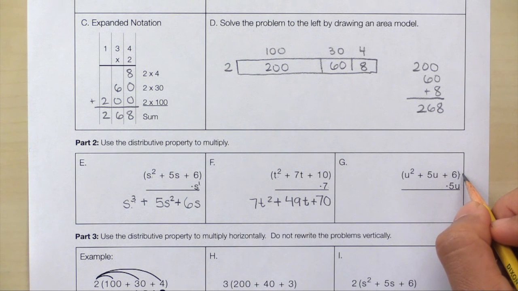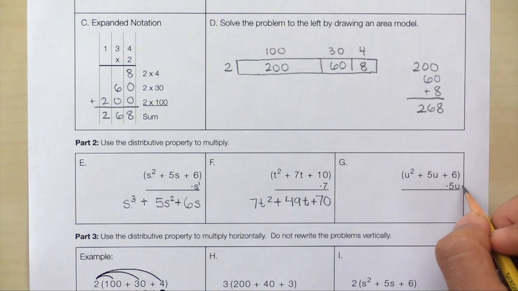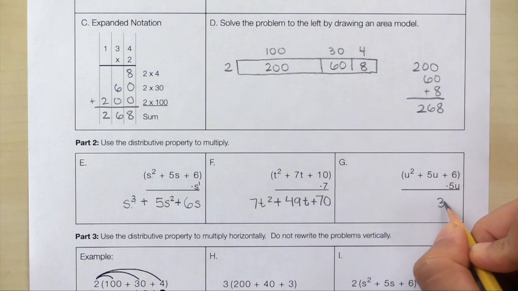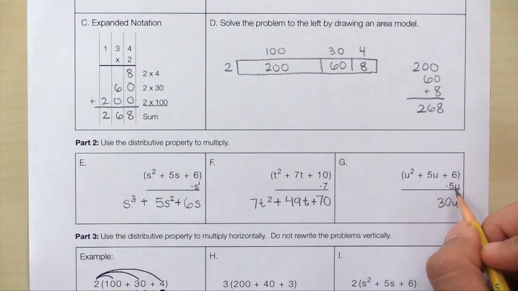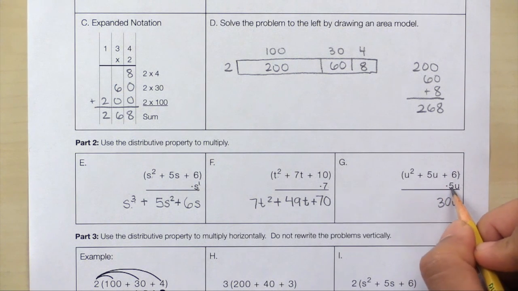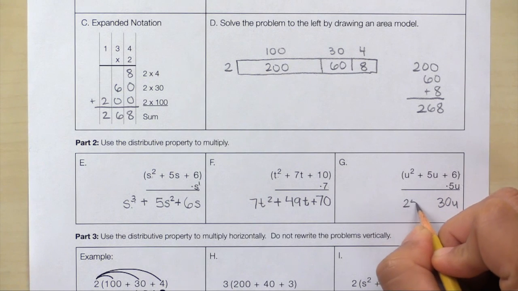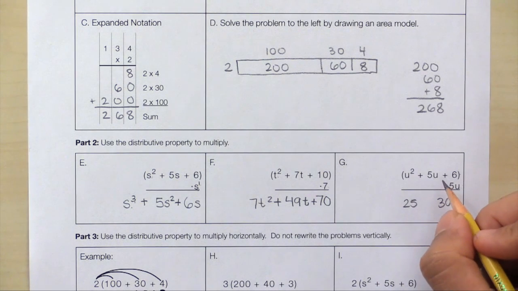Finally, box G. U squared plus 5u plus 6 times 5u. So first, let's do 6 times 5u, and that gives us 30u. Next, we have 5u times 5u. Take care of the numbers first. 5 times 5 is 25. Now take care of the variables.